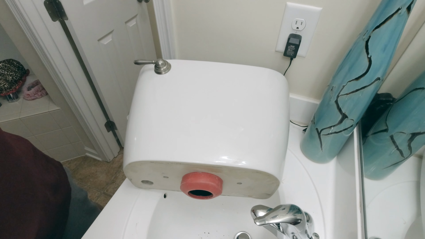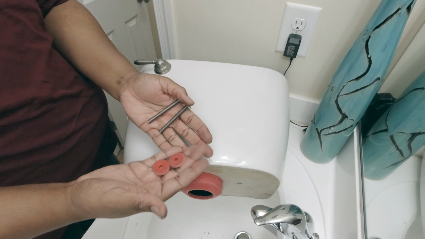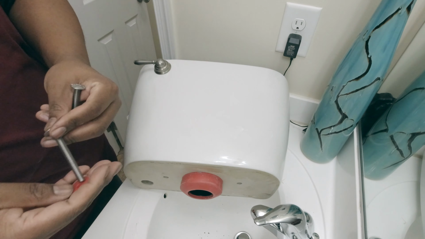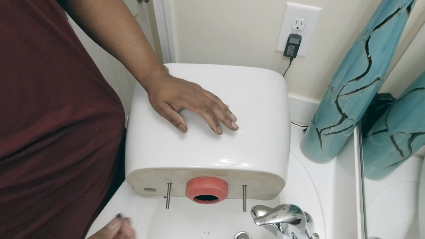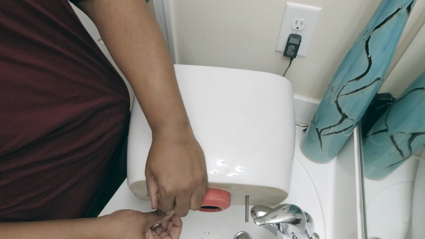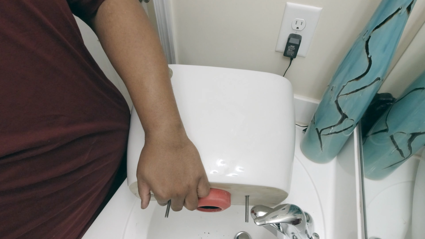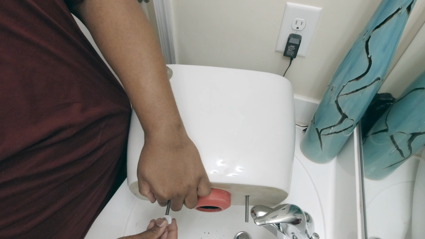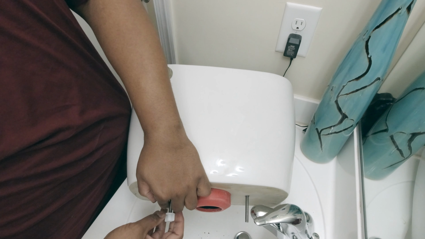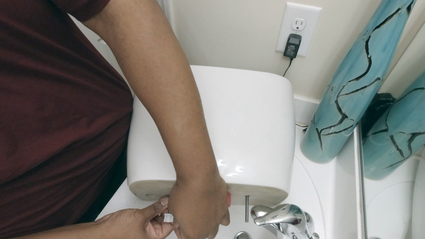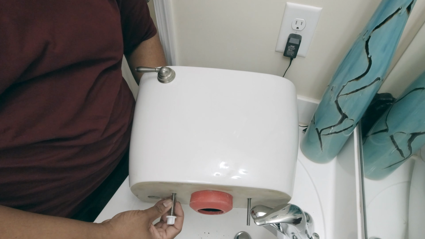So we're gonna go with our new screws. New screws, new washers. You can use a washer, but since we're reusing the plastic wing tips, no need for a washer, because what this does is it goes all the way up to hold this in place.